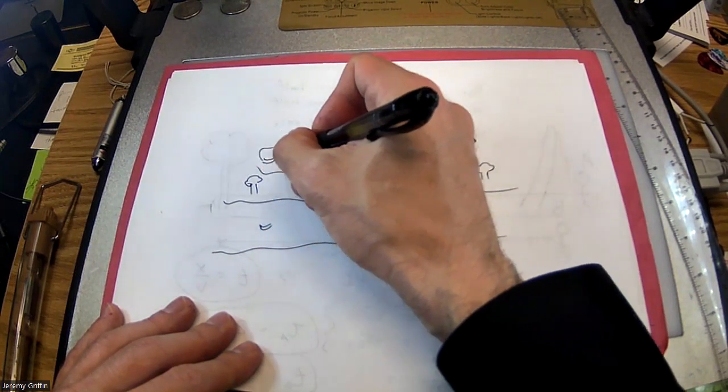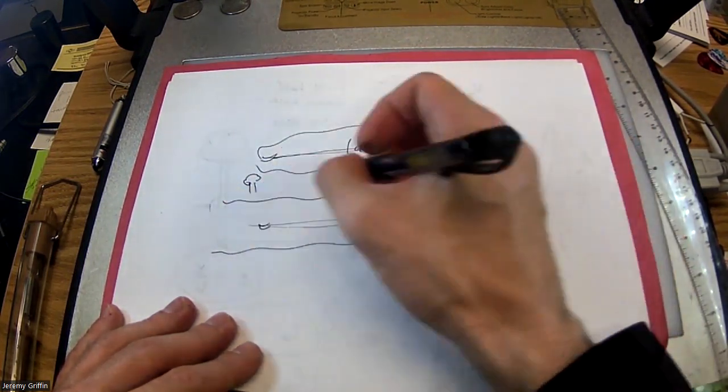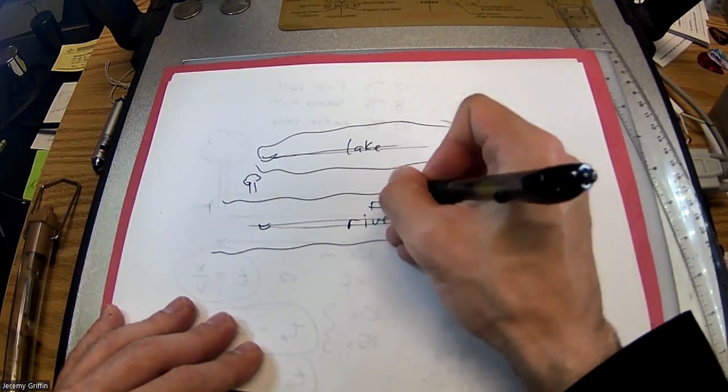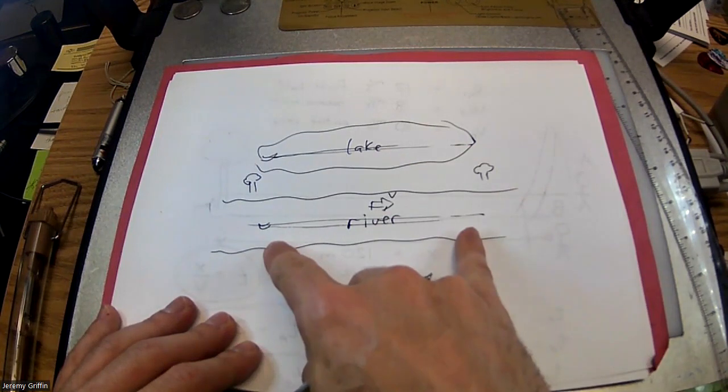One guy says, hey, I'm gonna paddle back and forth along the lake, and this guy says, I'm gonna paddle back and forth along the river. The river is in motion, of course, right? It's got some V, right? Okay. Who's gonna win that race, the guy in the lake or the guy in the river?